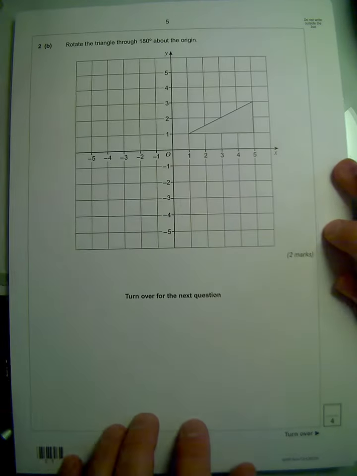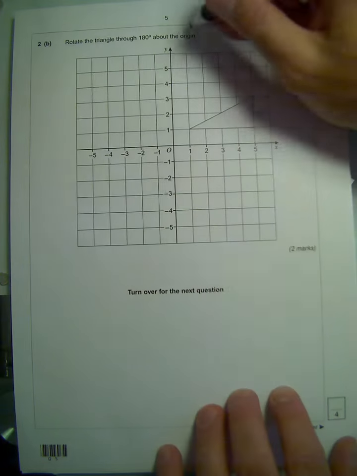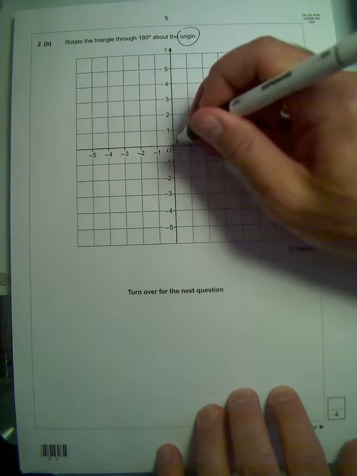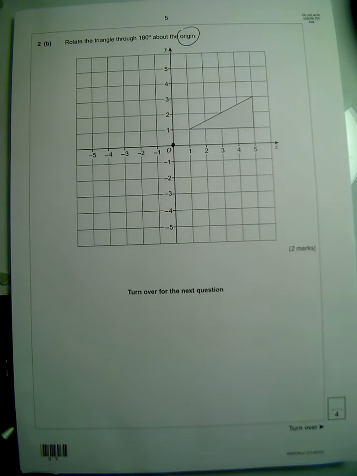Part B asks me to do a rotation. So rotate the triangle through 180 degrees about the origin. The origin means the center of the graph, the point 0, 0. So rotate the triangle through 180 degrees.